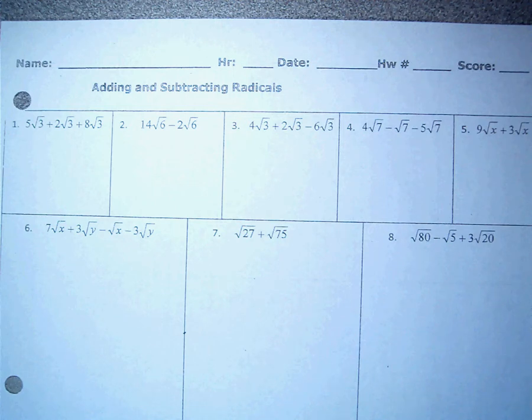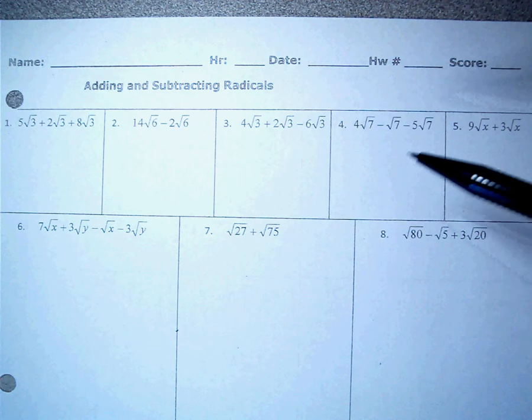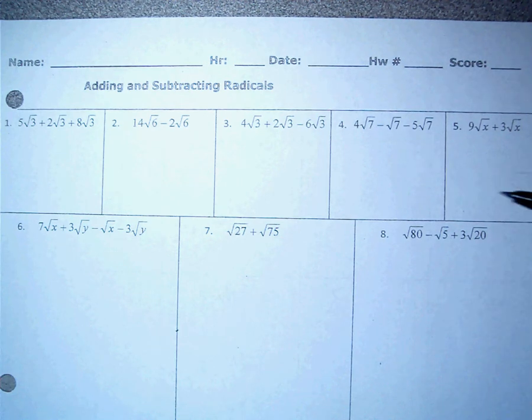All right, welcome. Today I'd like to do our final review of our radicals. We're going to add and subtract radicals. And something that I've alluded to before is that addition and subtraction is not closely related to radicals. What I mean by that is, if you have square root of 3 plus a square root of 2, if you're adding, you cannot add the radicands together. It's not equivalent to what the actual answer is.